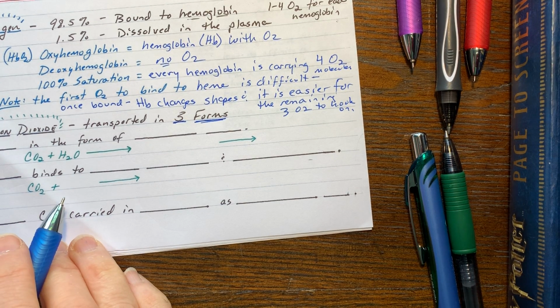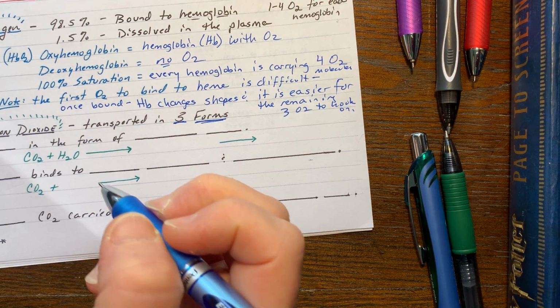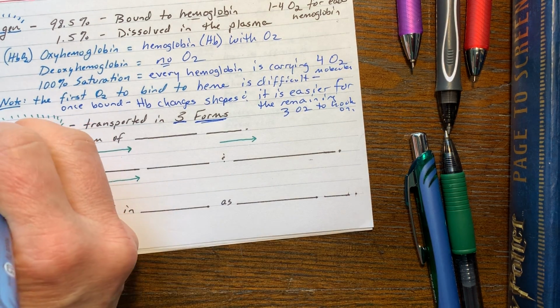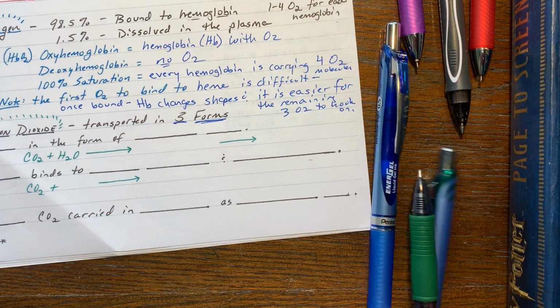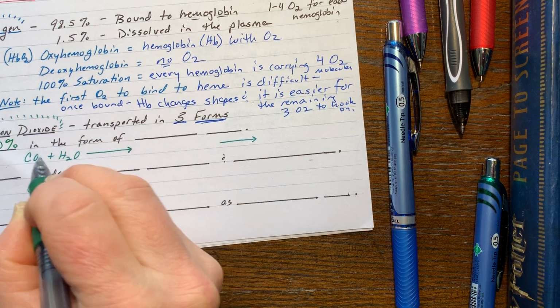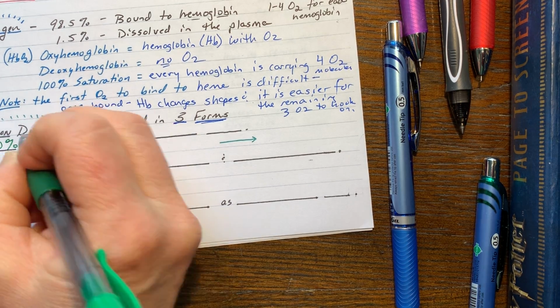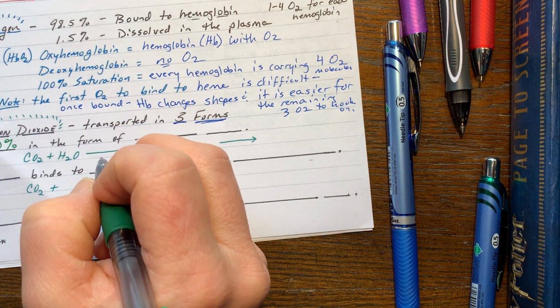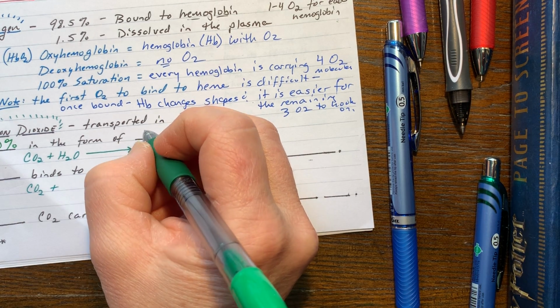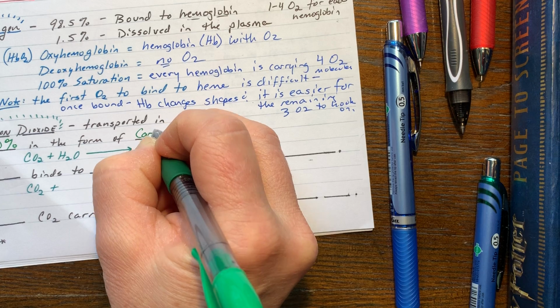Well, let me look at what I've got here. Okay, so 70% of CO2, I like to use green for carbon dioxide, is transported in the form of carbonic acid.